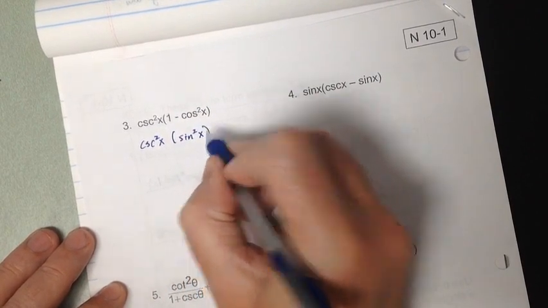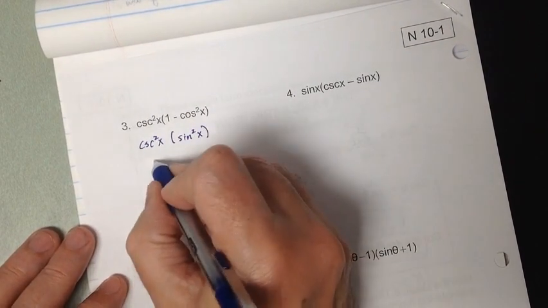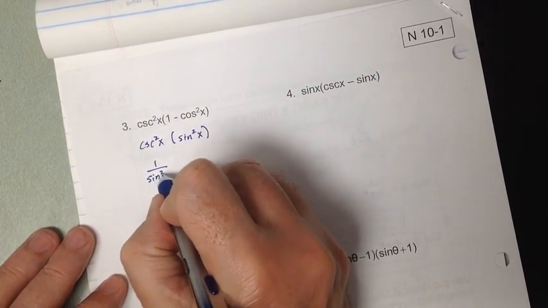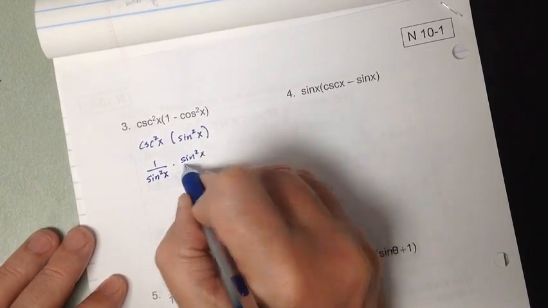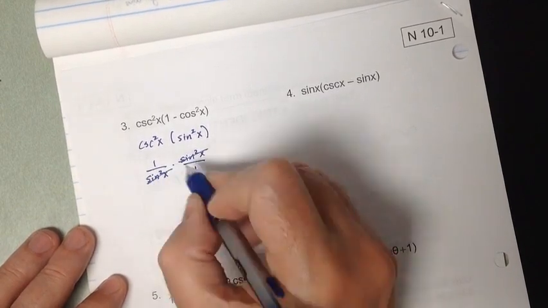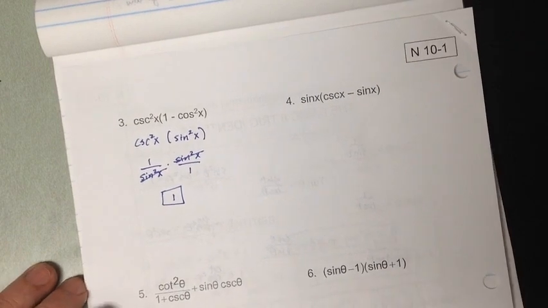That's sine squared x. Well, now I know this cosecant squared is 1 over sine squared times, I can think of this sine squared as sine squared over 1. I cancel out and I'm left with 1 over 1, just the number 1. Everything else canceled out, it's equal to 1.